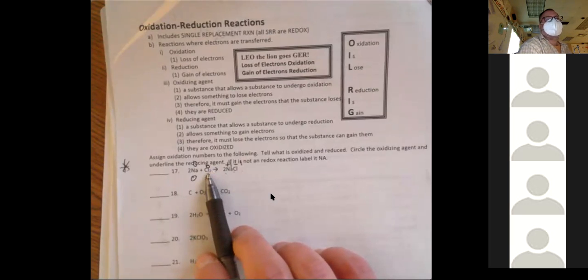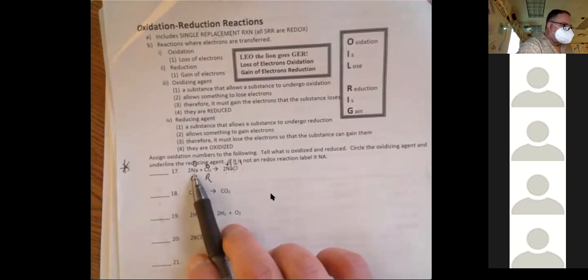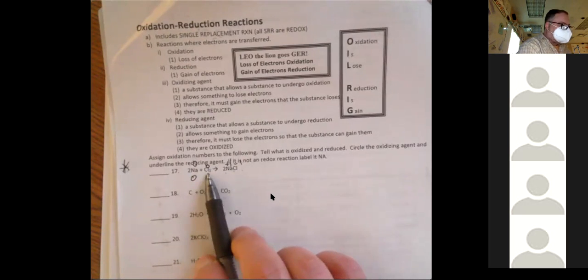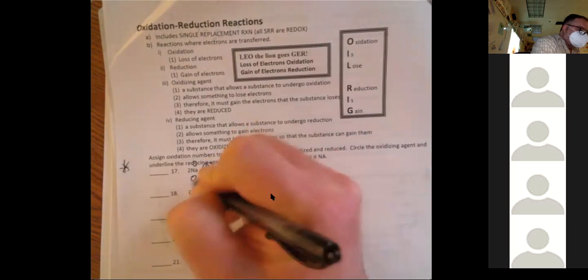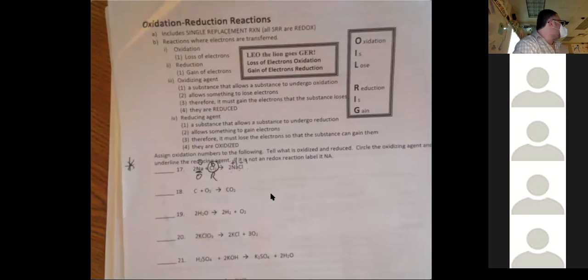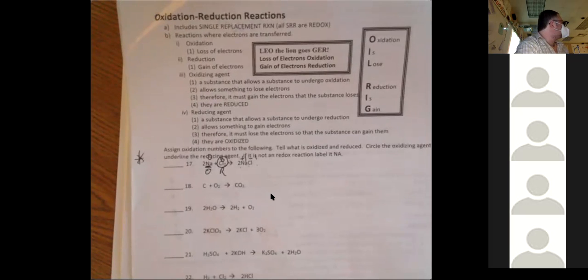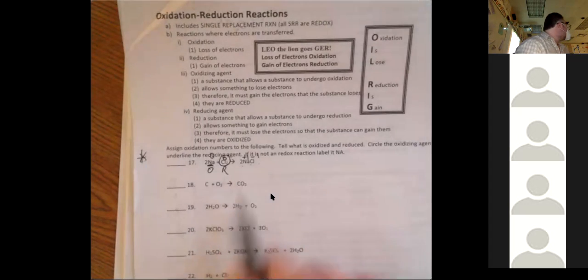So if we take a look, chlorine takes the electrons, giving it a negative charge because electrons are negative. Sodium has lost electrons, giving it a positive charge, and it is oxidized. If chlorine was reduced, that makes it the oxidizing agent. And that means sodium is the reducing agent. You cannot have an oxidation unless you have a reduction, and you cannot have a reduction unless you have an oxidation. That would break the law of conservation of mass and energy. The law of physics. There's one law to rule them all, right?